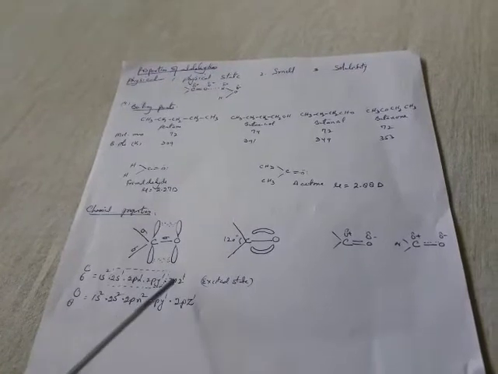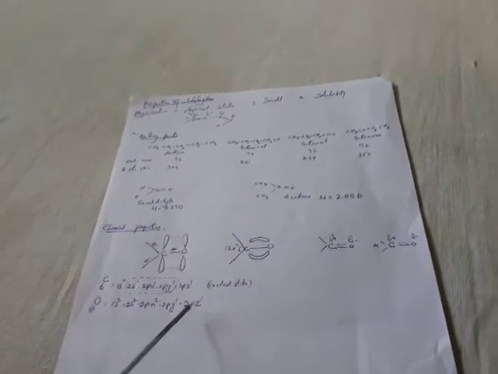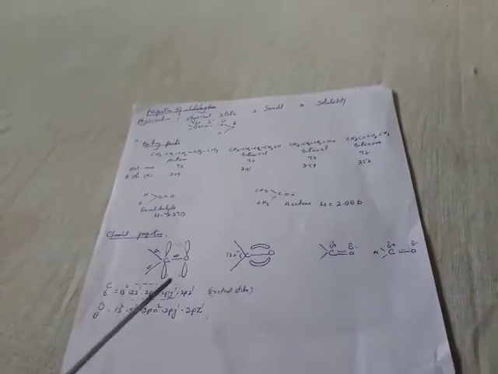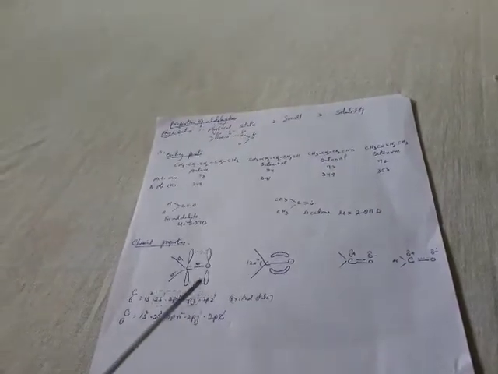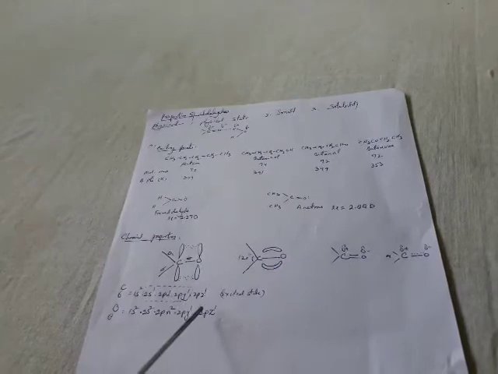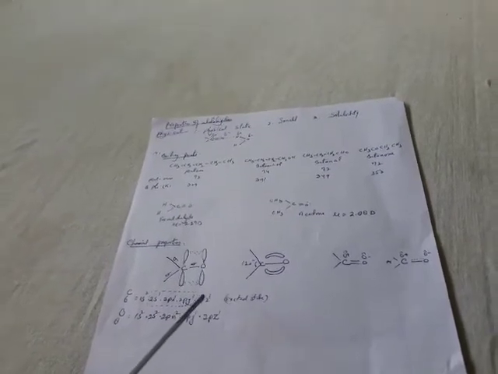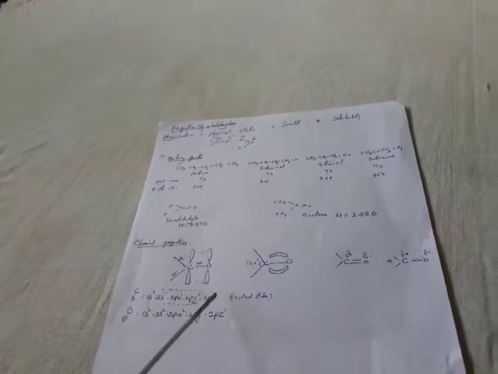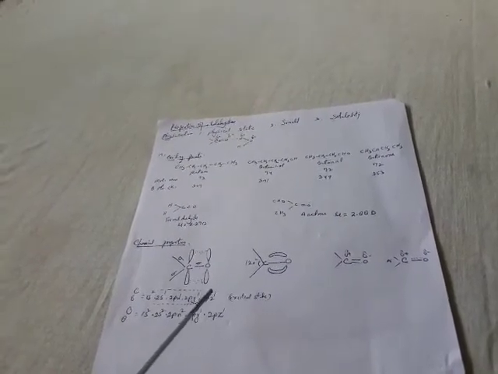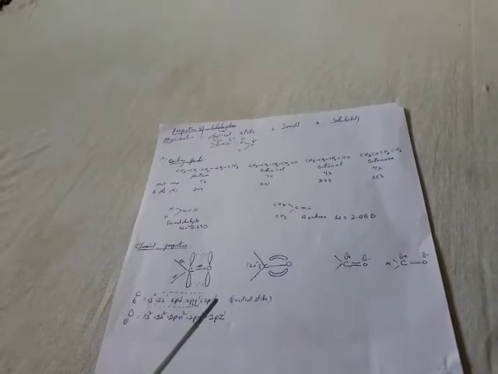Now the 2pz, that is the unhybridized orbital of this carbon of the carbonyl, and the 2pz of this oxygen atom are involved in lateral overlapping, and they give rise to the formation of a pi bond. Thus we can say that the carbonyl group is planar. It has a planar structure. The unhybridized p orbital of the carbonyl carbon, as I have told you, forms a pi bond with the oxygen atom by sidewise overlapping.